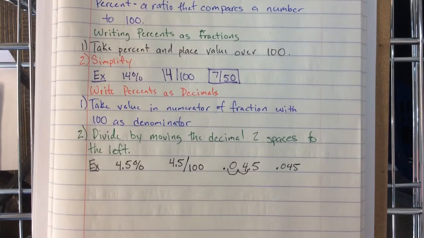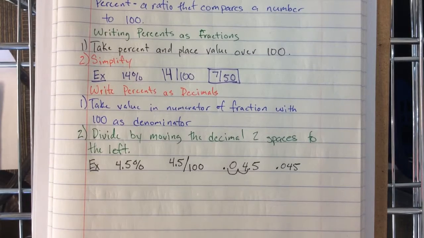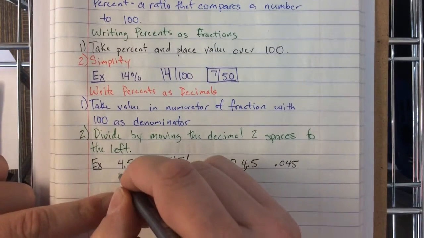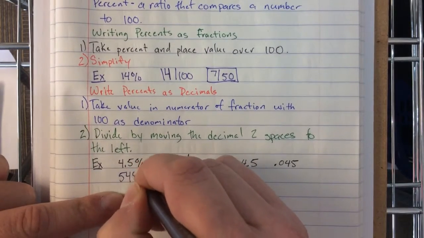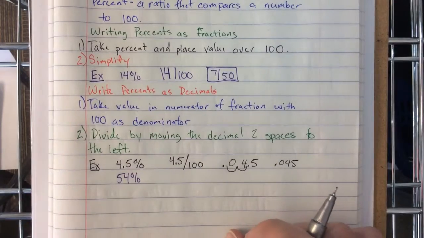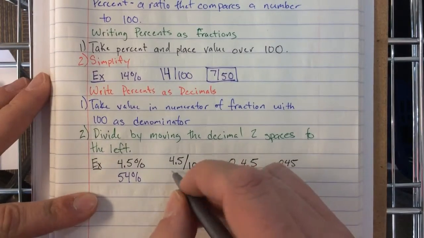Is this making sense, or do we need another example? Another one? Okay. So another example, let's say we have 54%. What are we going to do with that? We're going to put it into a fraction.